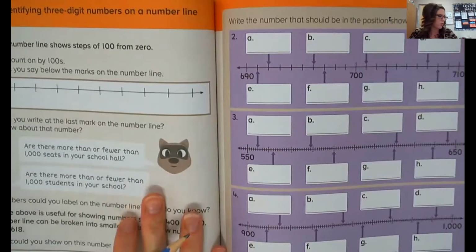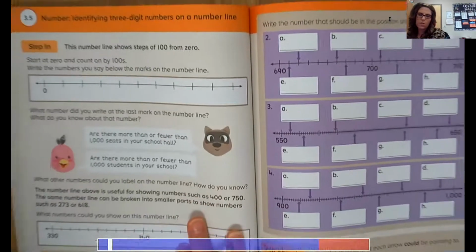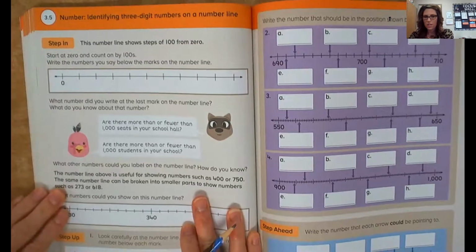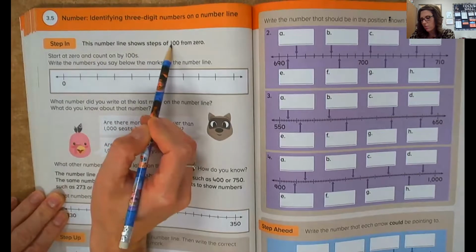So let's go ahead and look at our math book. We're on page 94. I'm going to do a couple of them with you, and then I'm going to let you go on your own and see how you do. So page 94 in Stepping Stones, it's lesson 3.5, and it looks like this. It says this number line shows steps of 100 from 0.